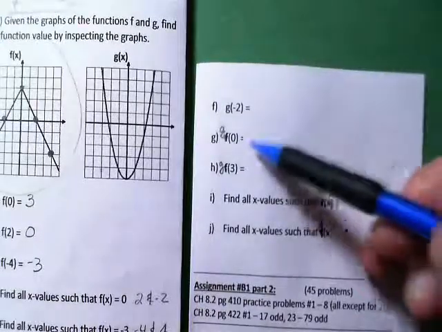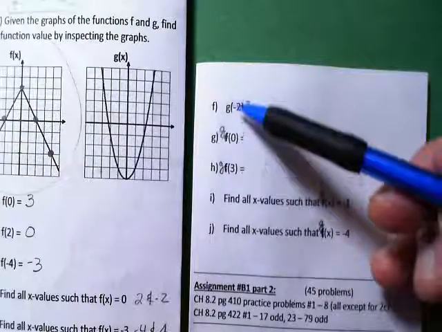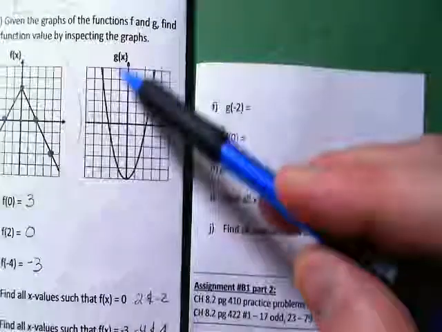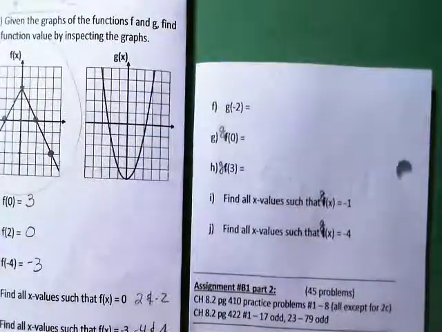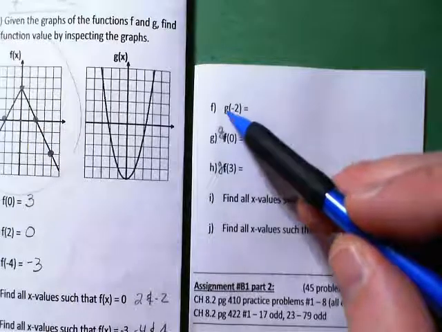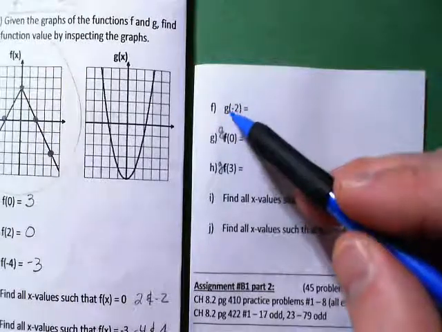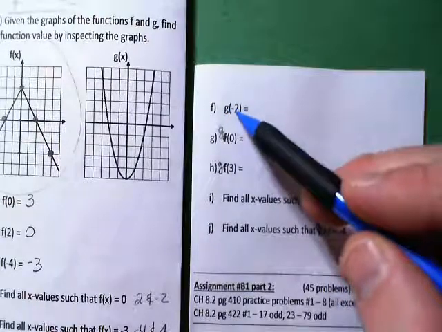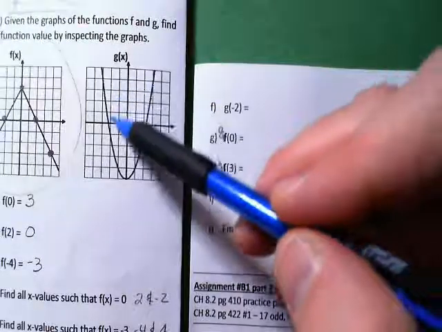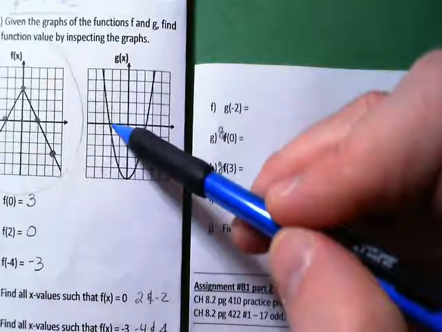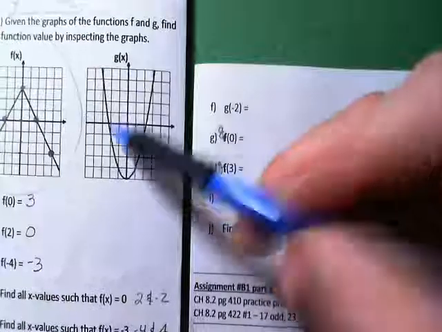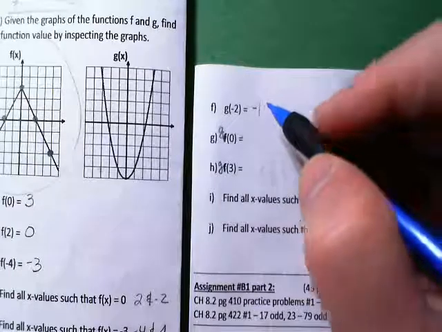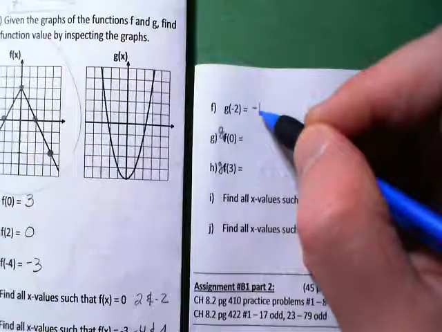Okay, so basically here from problems F to J, we're looking for the function g. So we're going to use the second graph, which I have a copy of right here. And I'm asking, what is the value of function g, or how high is the function when x equals -2? So go to the graph and find x equals -2, which is right there. And how high do I need to go to touch the line? Well, I'll have to go down 1. So my answer would be g of -2 is -1.